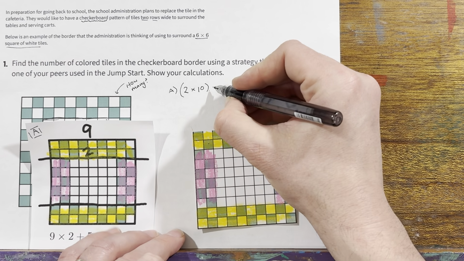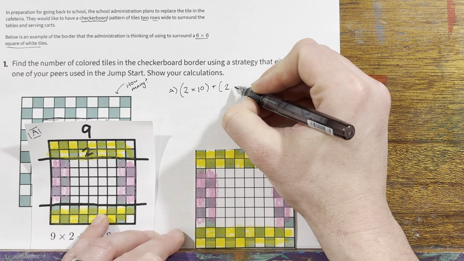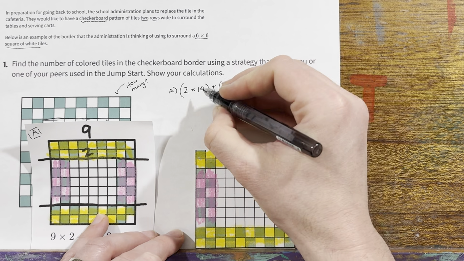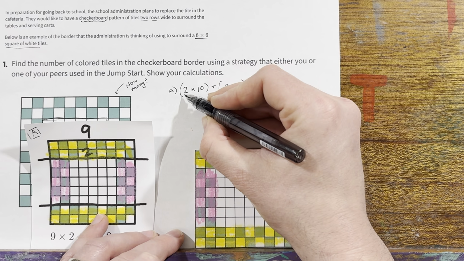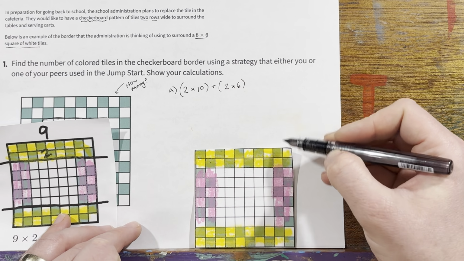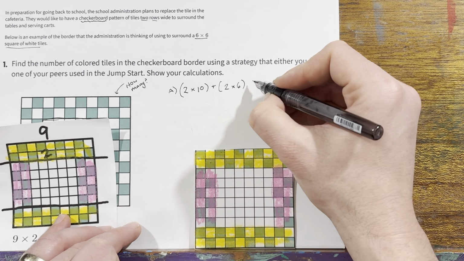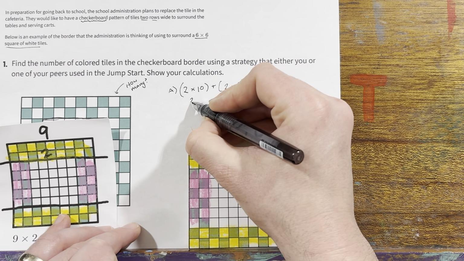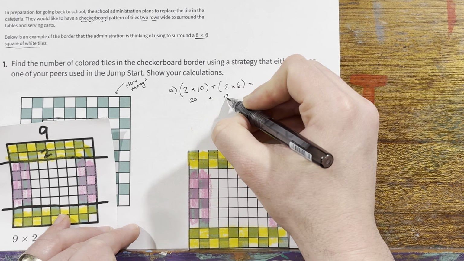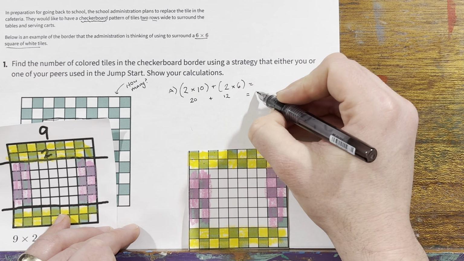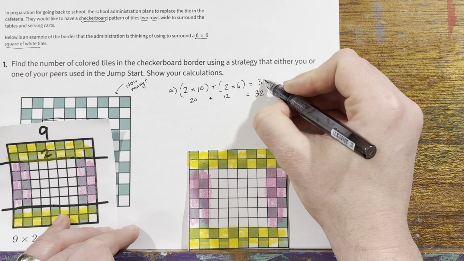Okay, so I have 2 groups of 10 and 2 groups of 6. If you're wondering why I'm writing these as multiplication, it's because I'm having 2 groups of 10. So I have 2 10s and 2 6s. So that would equal 20 plus 12. That would equal 32. So it seems that I have 32 here.